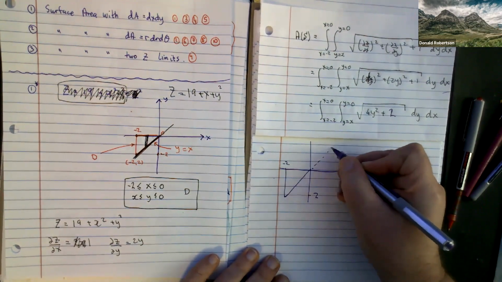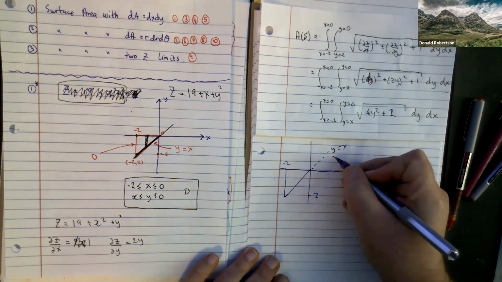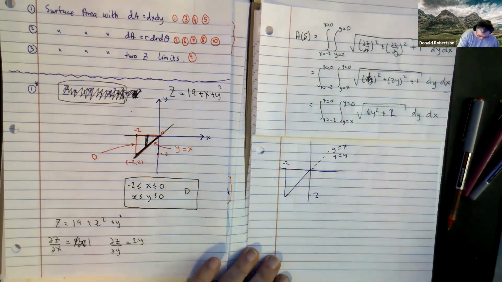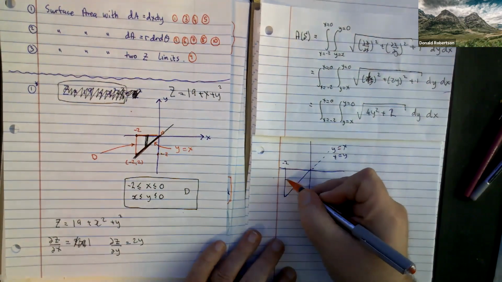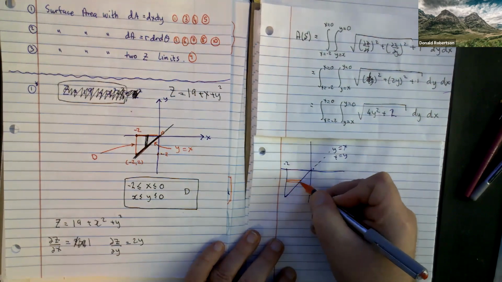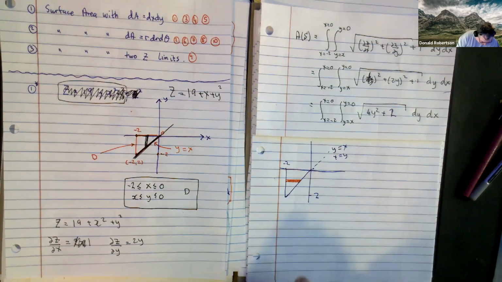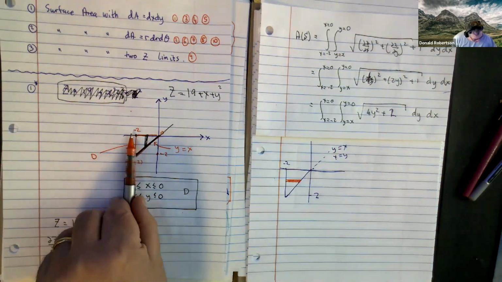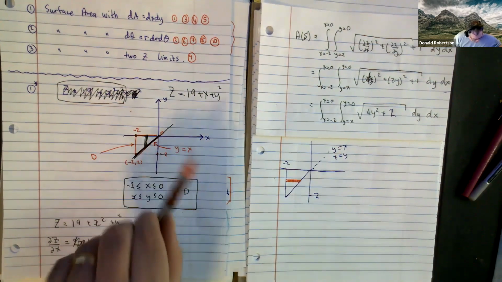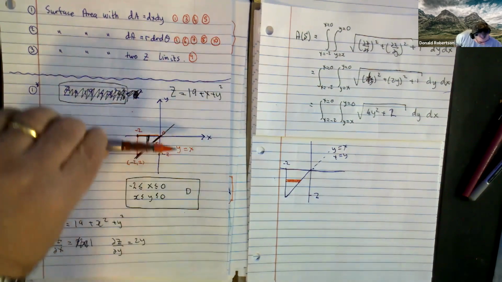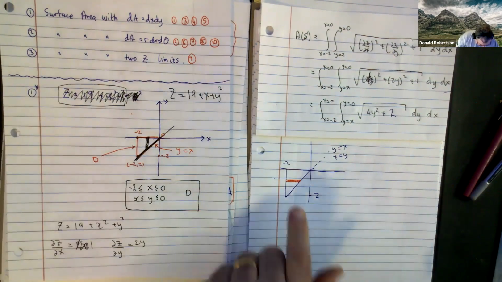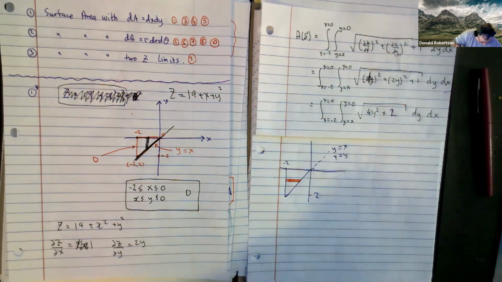This line here is still y equals x. I'm just going to call it x equals y. And now I'm going to do my guy that way. So instead of making the triangle with vertical scanning, I'm now going to do it with horizontal scanning. So let's see how that changes.